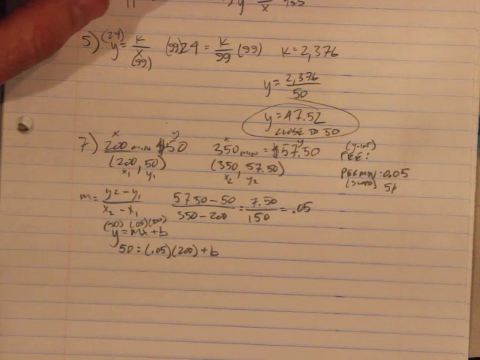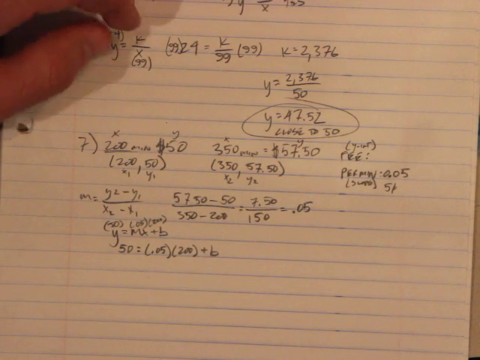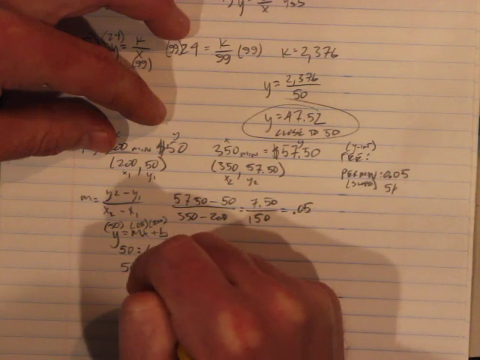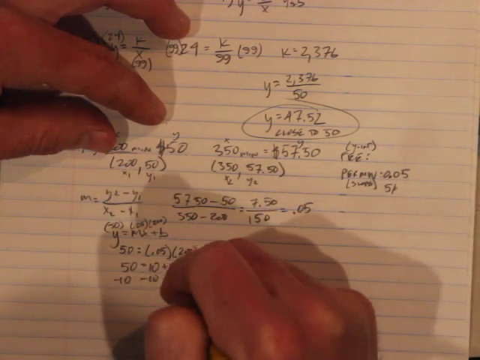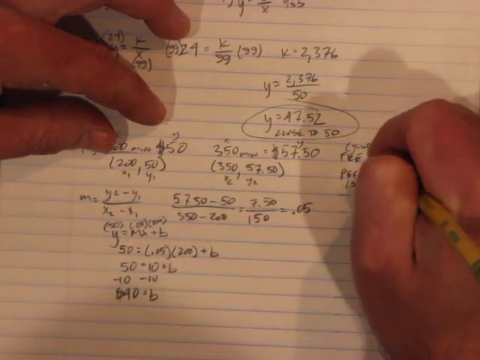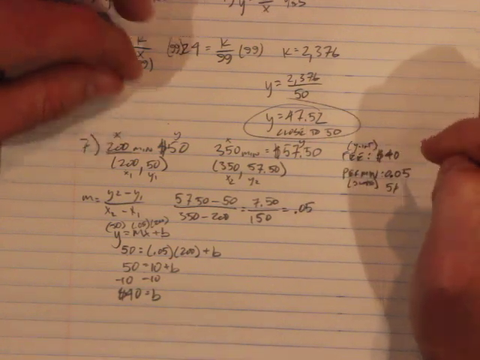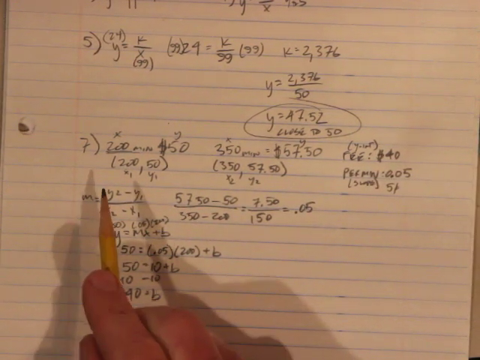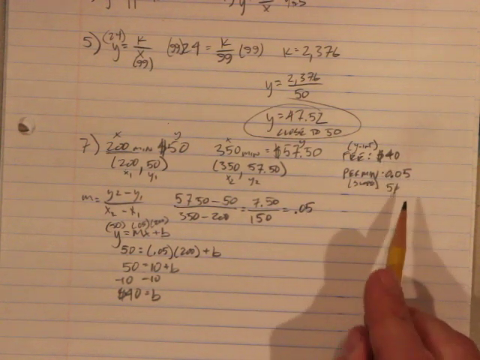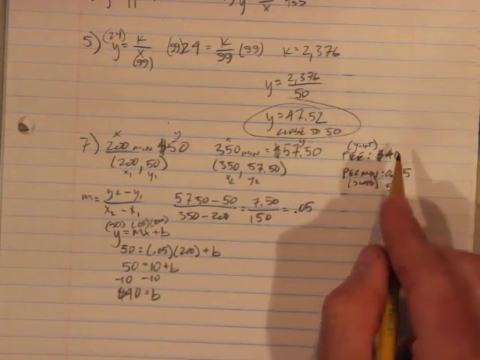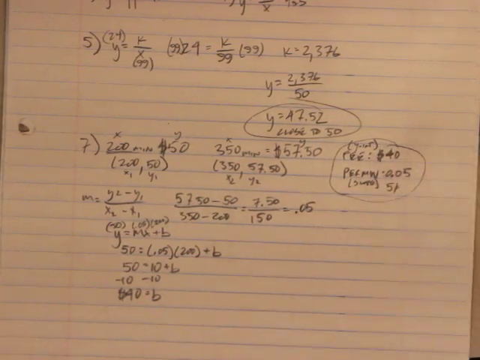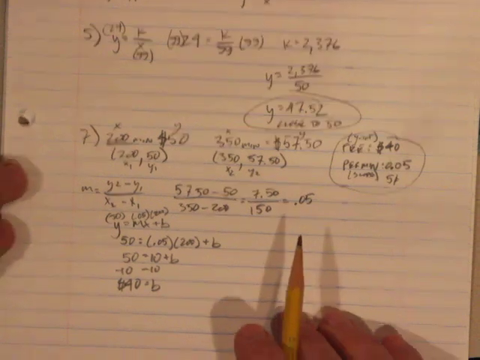200 times 0.05 is 10. So I've got 50 equals 10 plus b, subtract 10 from both sides. That gives me $40 as my monthly fee. And that is number 7. $40 is my monthly fee, and 5 cents is my per minute cost. Number 8.